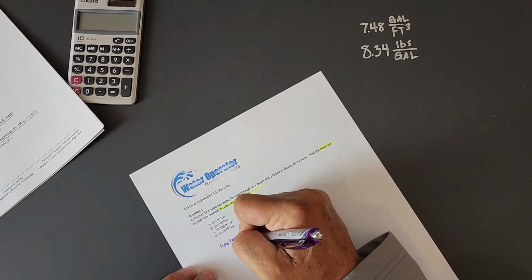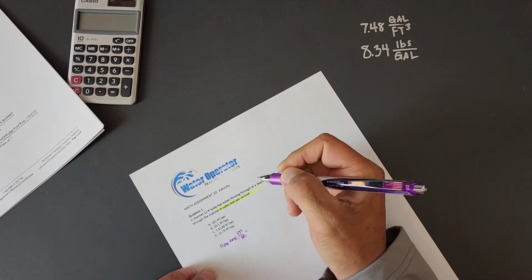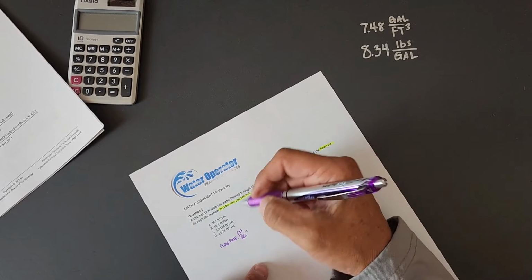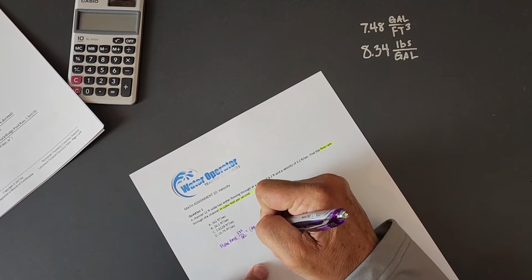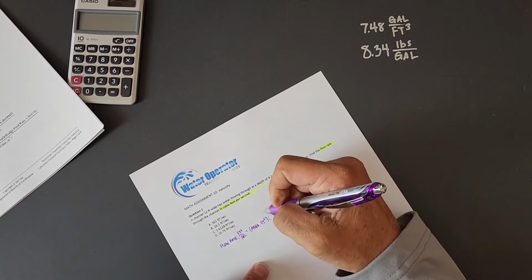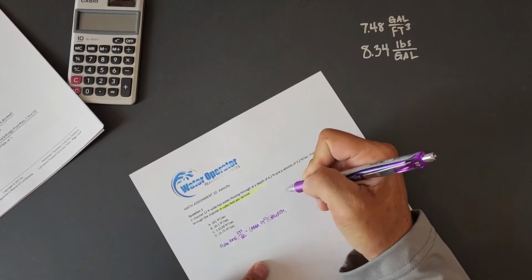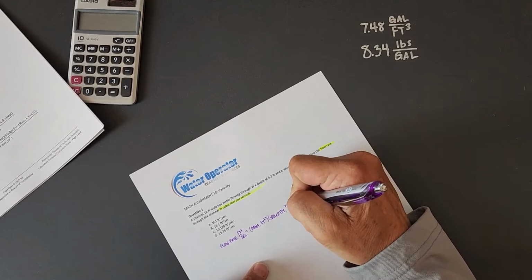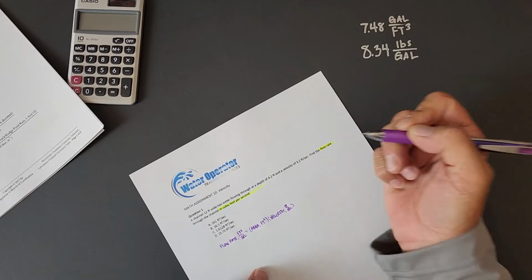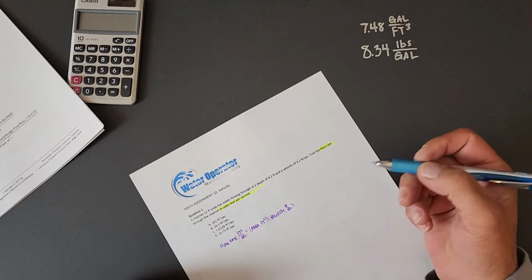Flow rate in cubic feet per second equals area in square feet multiplied by the velocity in feet per second. First thing I need to do is figure out what's the area.